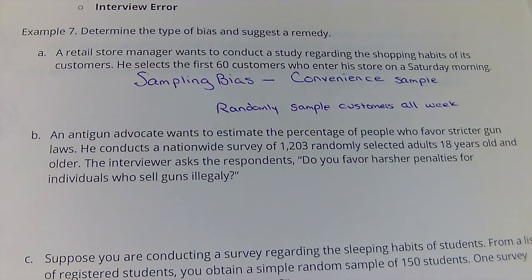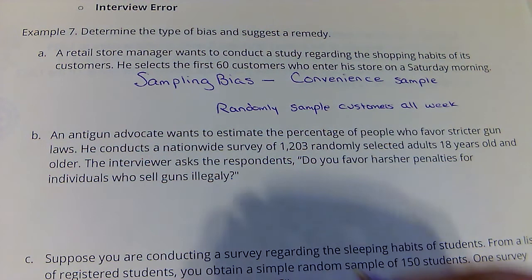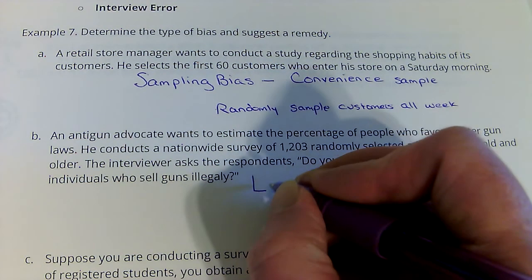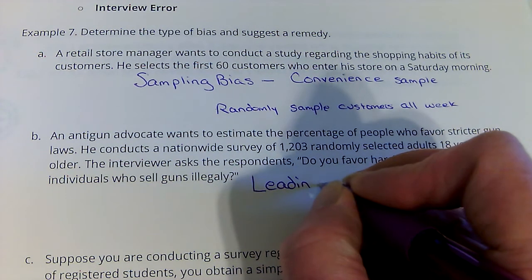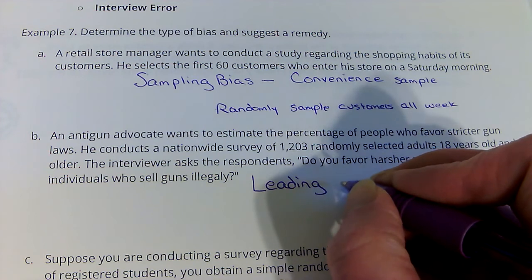An anti-gun advocate wants to estimate the percentage of people who favor stricter gun laws. He conducts a nationwide survey of 1,203 randomly selected adults 18 years old and older. The interviewer asks the respondents, do you favor harsher penalties for individuals who sell guns illegally? Could that create a bias? Yes, that is a leading question.